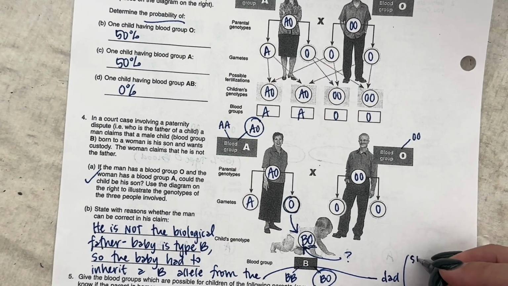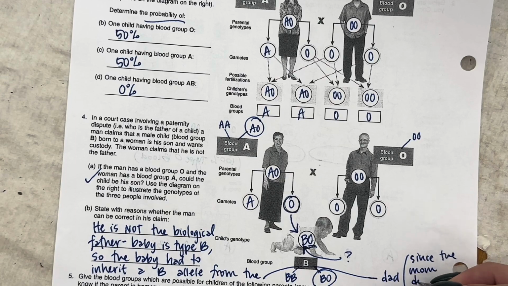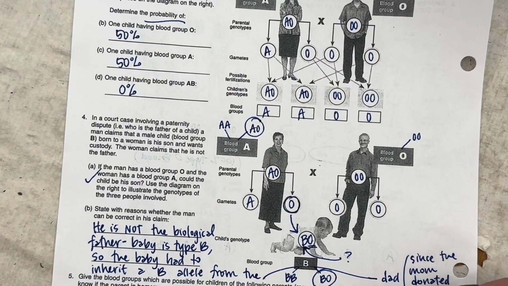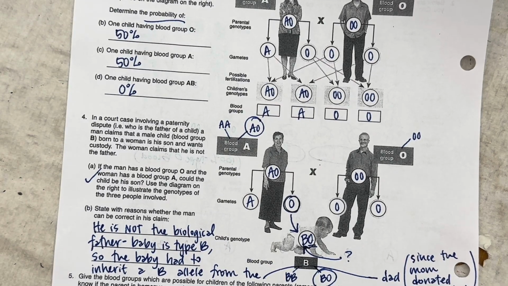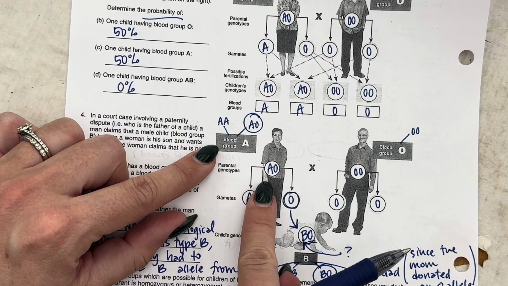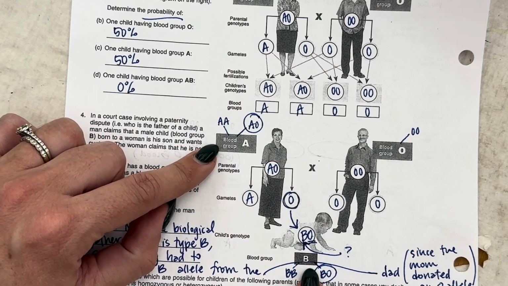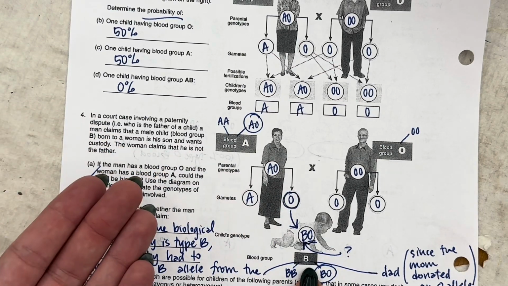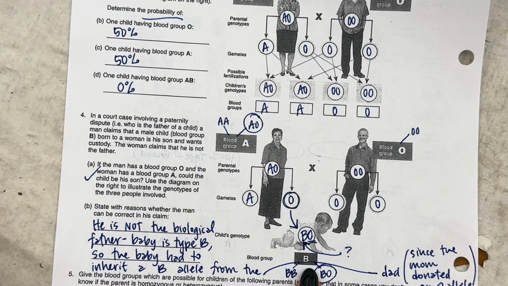And we could say since the mom donated an O allele. Okay? Because we know if the mom donated an A allele, this baby would at least be AB or A.